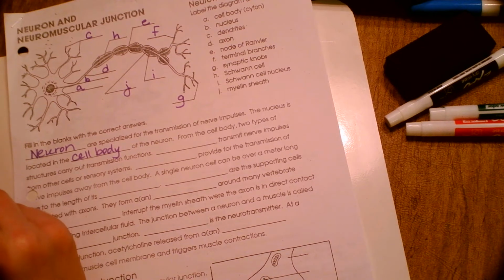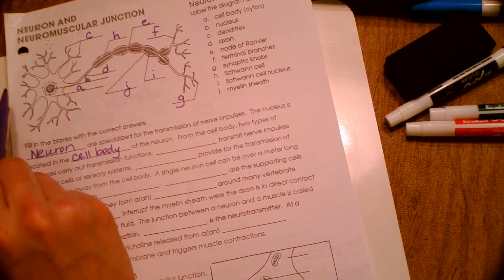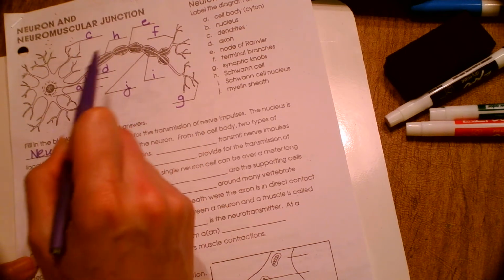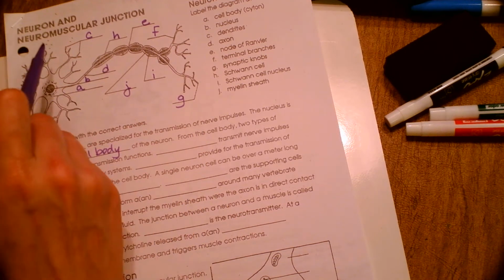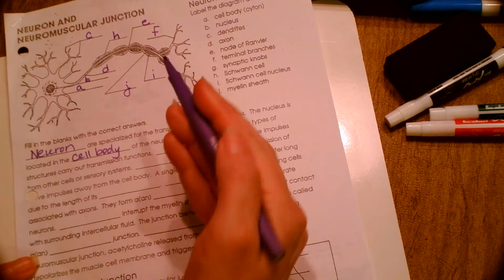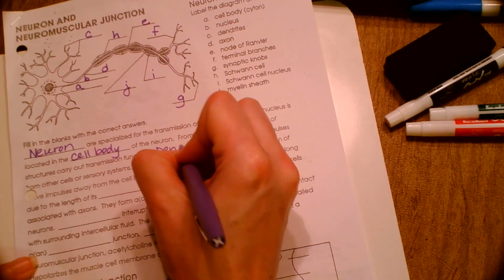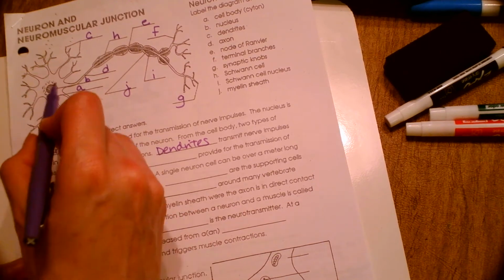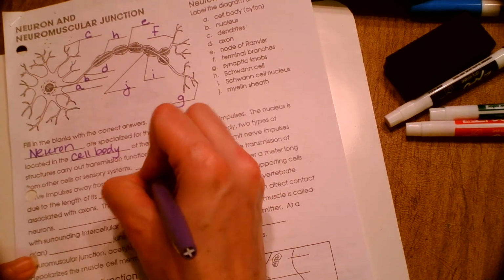Electricity or impulses only travel in one direction. They go in here and then out. They never go in the reverse. So those that receive are called dendrites, and those that go away from the cell body are called an axon.